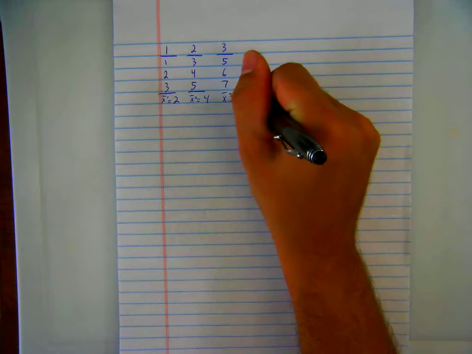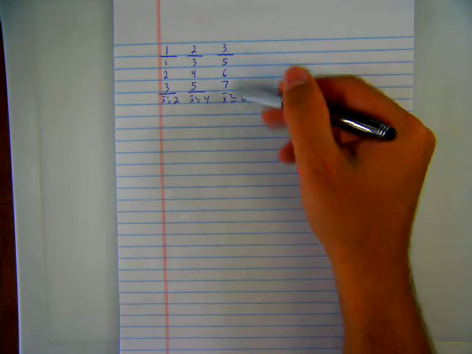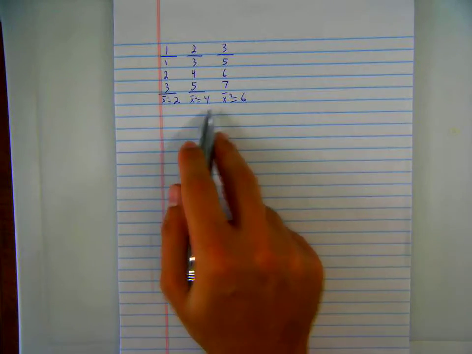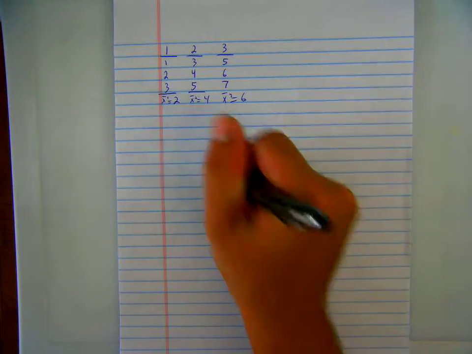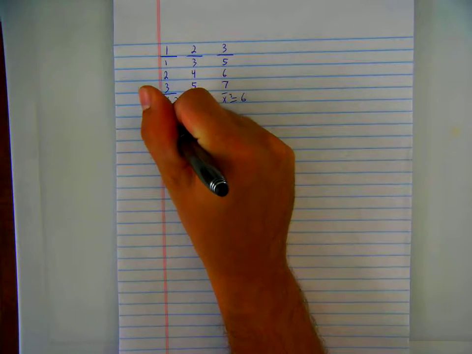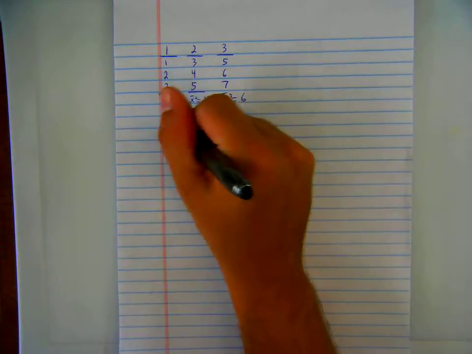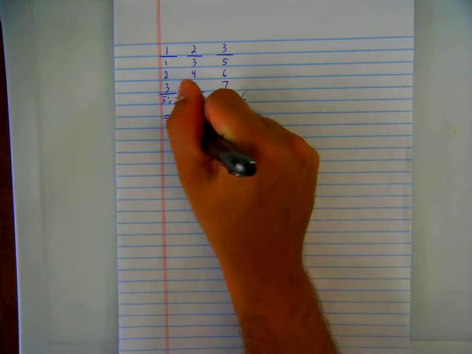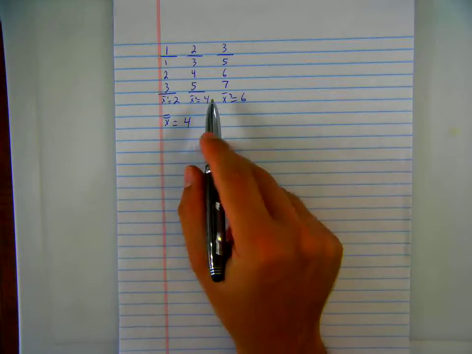You also need the total mean. Now the total mean can be calculated a couple different ways. You can add up all these just like normal and take the average, or you can just add up the means of the means, or the grand mean you could also call it. So the grand mean for this is 4. 4 plus 2 plus 6, 12 divided by 3 is 4. Now that we have that, we can get into the actual formula.